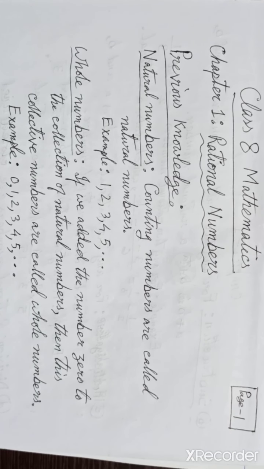Class 8 Maths, Chapter number 1, Rational Numbers. To learn rational numbers, first we need to understand what are natural numbers, whole numbers, and integers. In the previous class, we have learned about natural numbers, whole numbers, and integers.